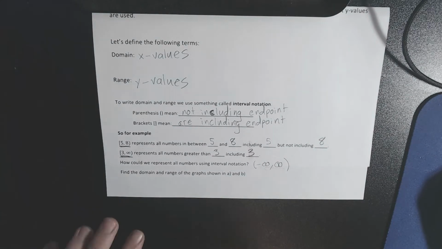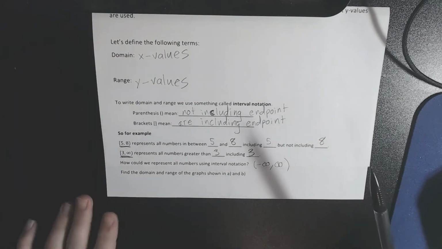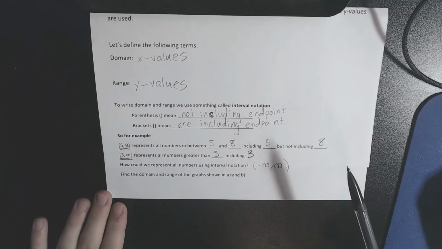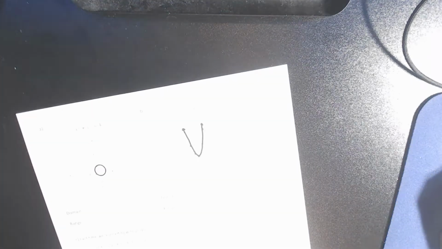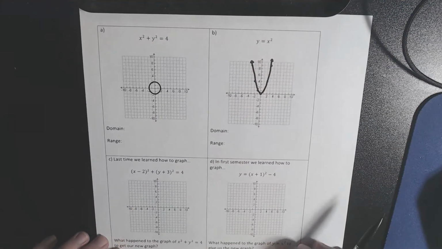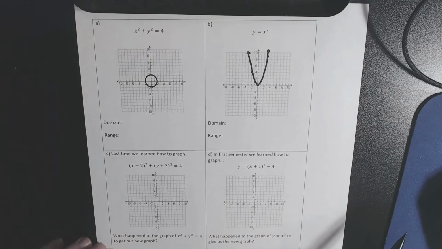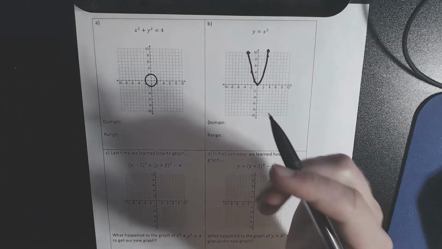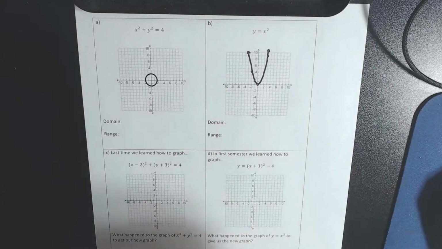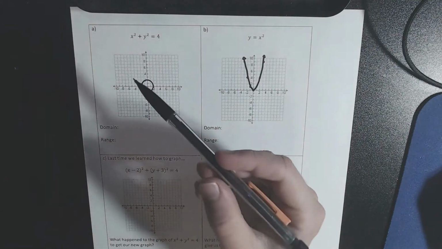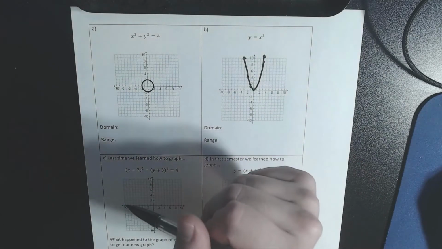So basically, we just needed to talk about that first so that we're ready to find domain and range. Let's go ahead and find domain and range for those two that we graphed earlier, okay? We graphed x squared plus y squared equals 4, and then y equals x squared. What would the domain and the range of these two, well, not functions, but relations be? So the domain is the x values that have points.